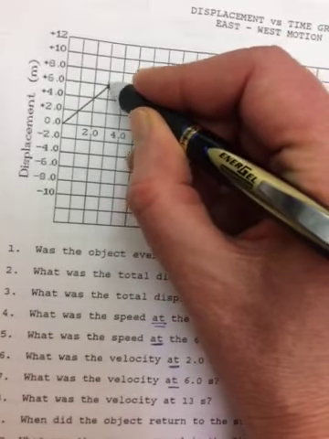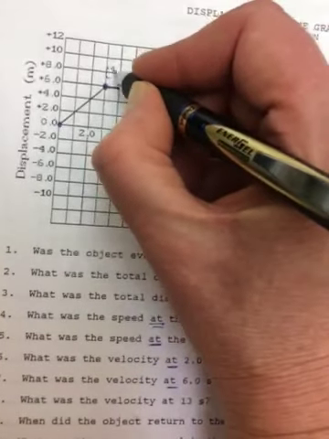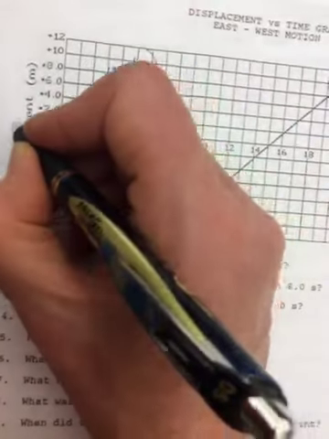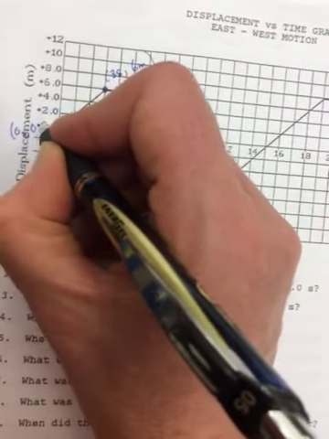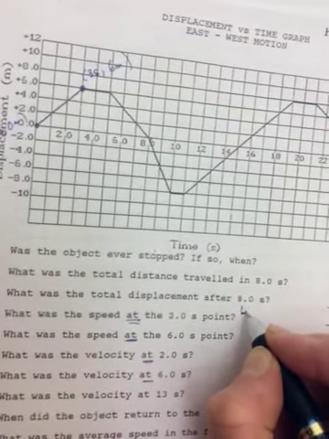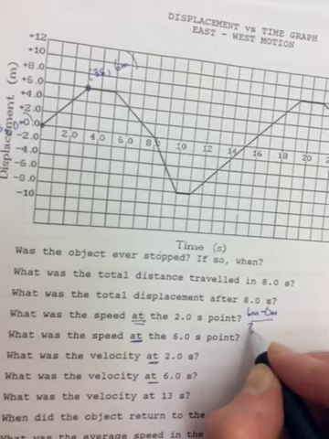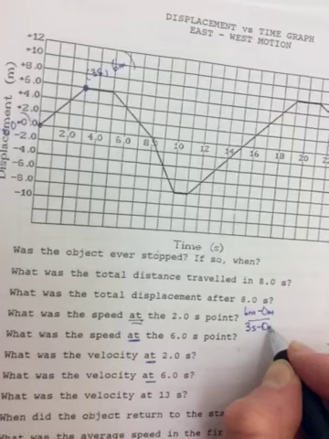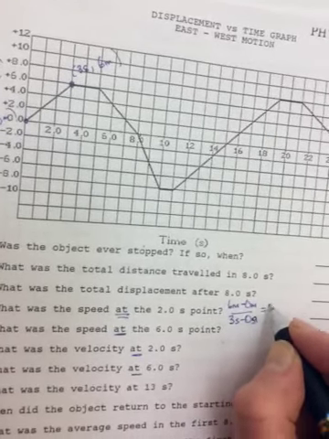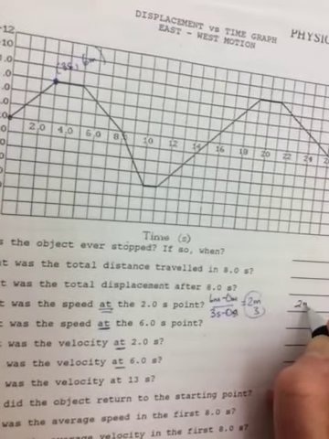Well, you need to pick 2 points, and I would usually go with the endpoints. So this one is going to be 3 seconds and 6 meters. And this one's going to be 0 seconds and 0 meters. And so then you do, the slope is equal to y2, 6 meters, minus y1, 0 meters, over x2, 3 seconds, minus x1, 0 seconds. Oops, it's seconds really. And so you get 2 meters per second. You don't need a direction because it's asking for speed.